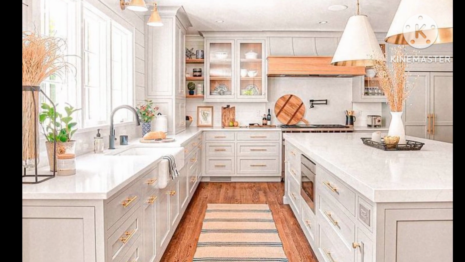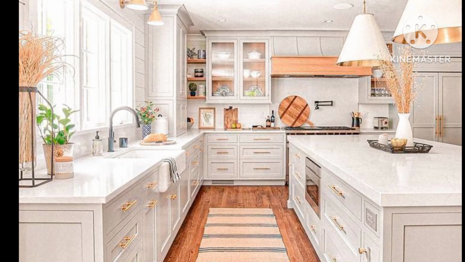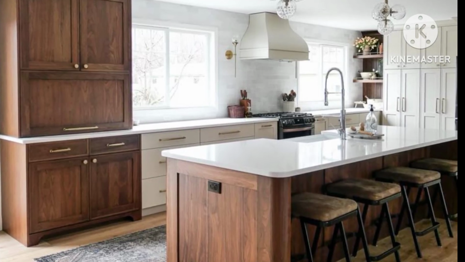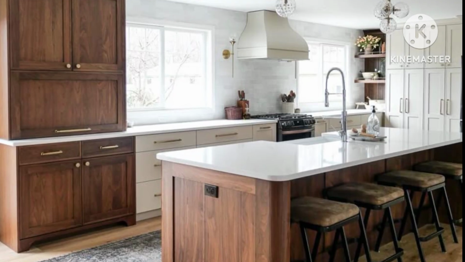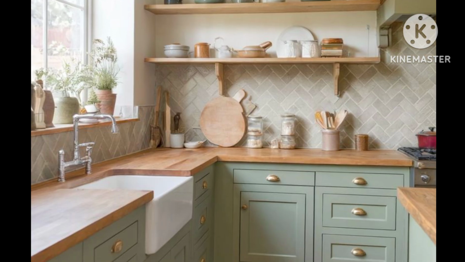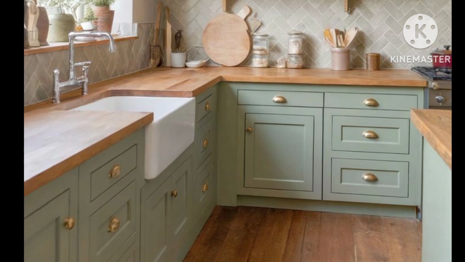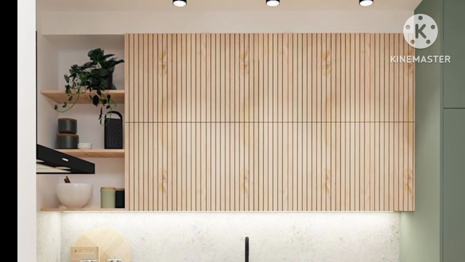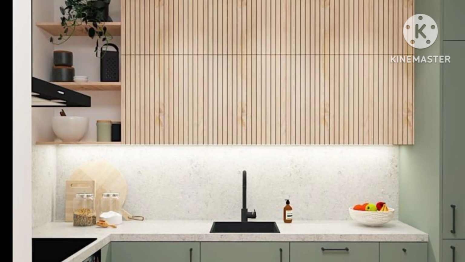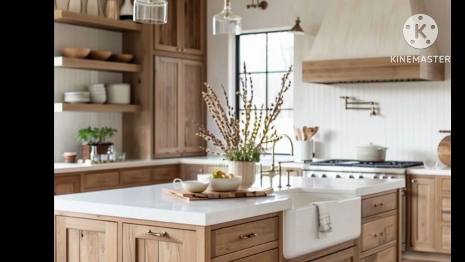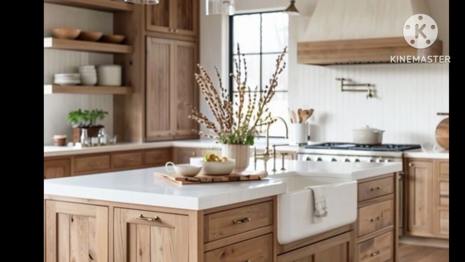Organizing your kitchen helps save time, reduce stress, and keep your cooking space clean and efficient. Here are some practical ways to organize your kitchen. Use drawer dividers, separate cutlery and small tools using dividers to keep everything in order.